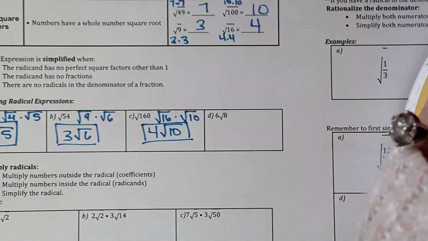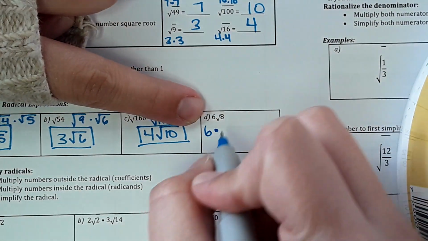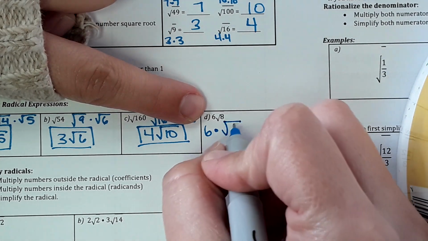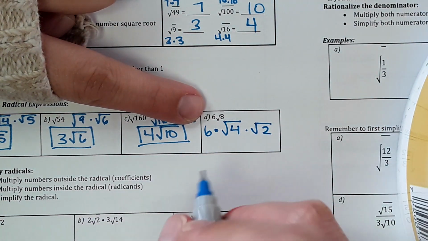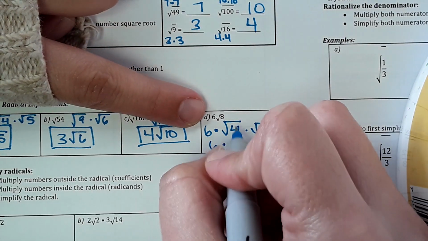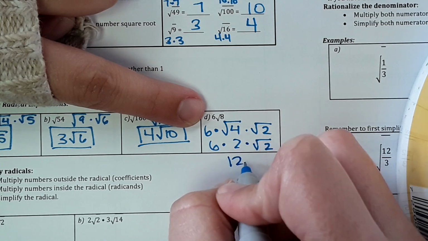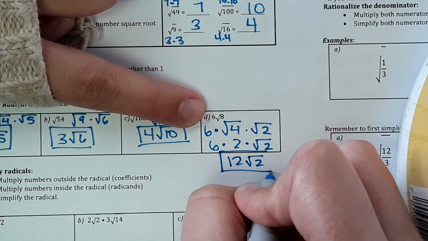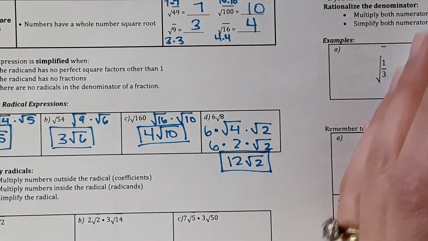And then for D, we have 6 and square root of 8, so 6 times, and then 8, I'll break that up. Square root of 4 times square root of 2. And then 6 times square root of 4 is just 6 times 2 times square root of 2. 6 times 2 is 12. And that's as far as we can do. Okay, that's the general idea. Now we're going to look at it in different situations, but the same concept's going to repeat itself at this point.